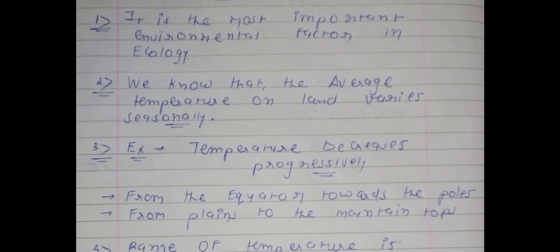Point number 3 is very much important. See, temperature decreases progressively. Here we are talking about the decrease of temperature from the equator region towards the pole. It means if we go to the pole region from the equator region, temperature decreases progressively, as well as from plains, from the ground, to the mountain tops.